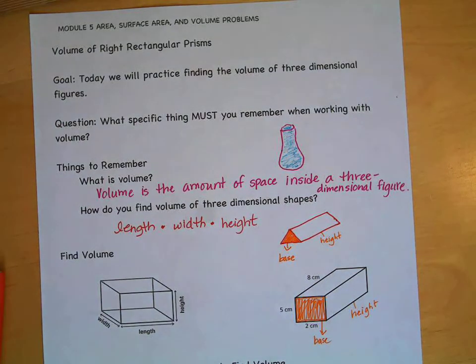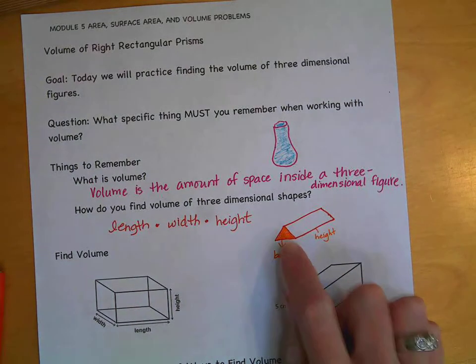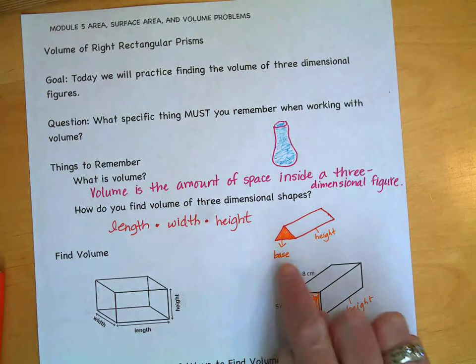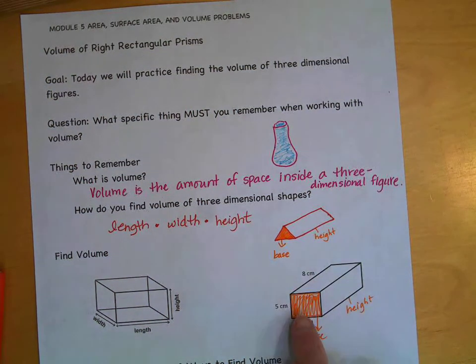So this is another way to find volume, and I do have to have a conversation with you, because volume means that you're multiplying three things together. Well, it still works, because if you're finding the area of the base, how do you find area? On a triangle, you have to take base times height divided by 2.